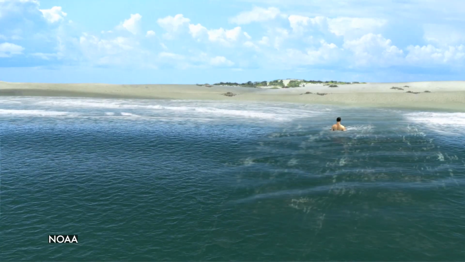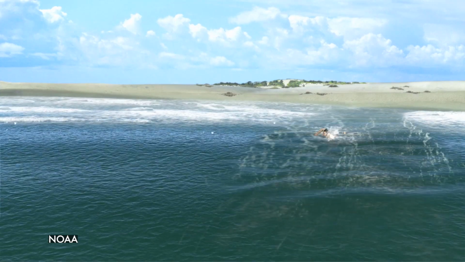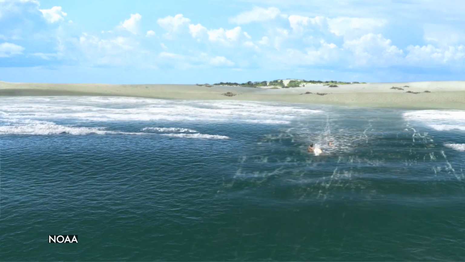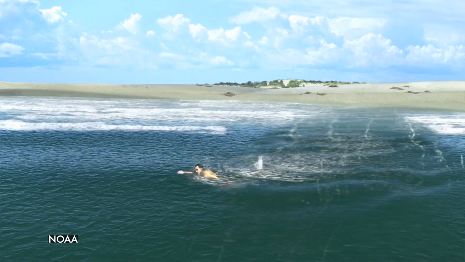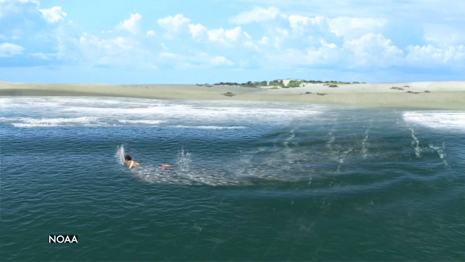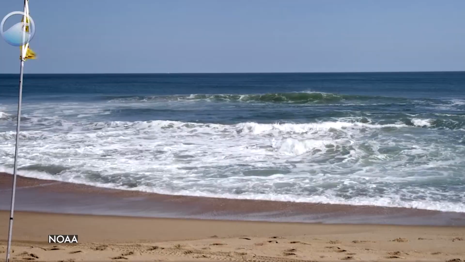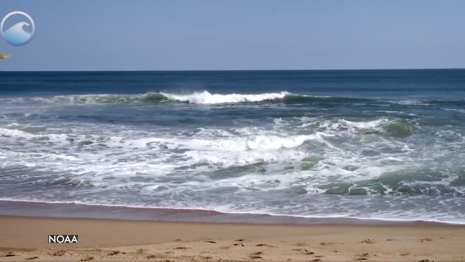If you're caught in a rip current, you should not try to swim against it. Instead, as the National Weather Service says, to break the grip of the rip, swim parallel to shore until you're out of the rip current, then turn to follow the breaking waves back to the beach.